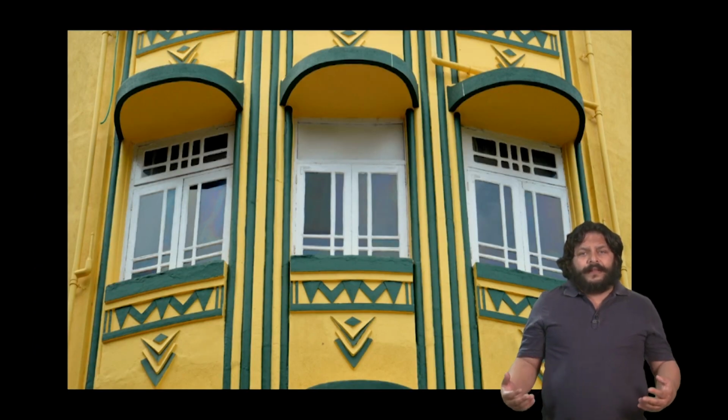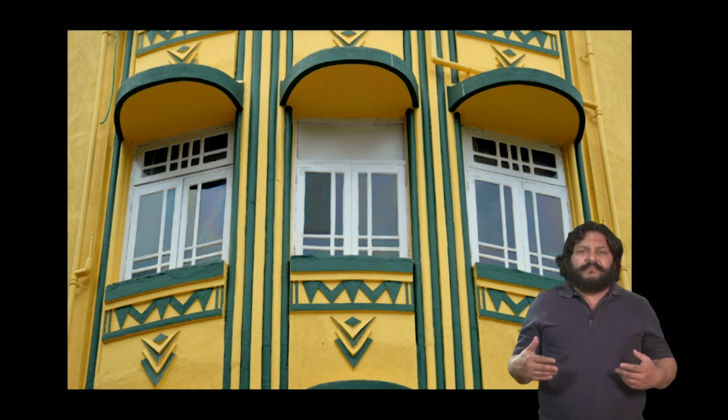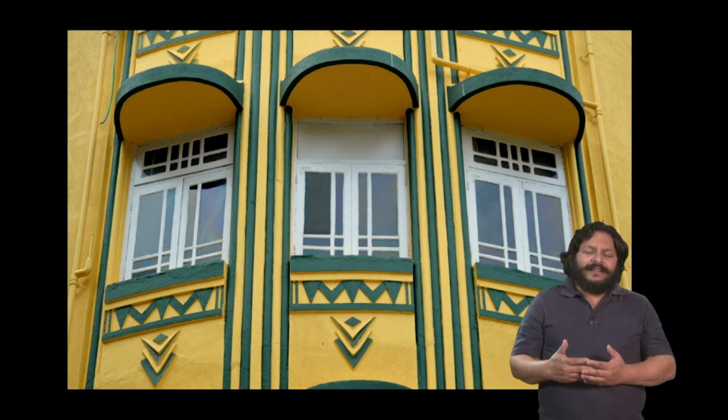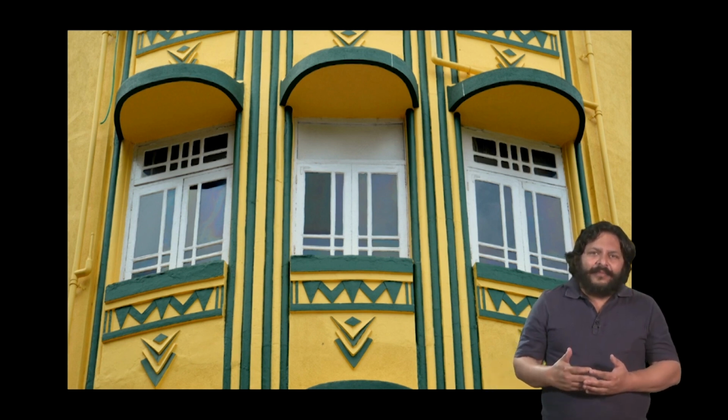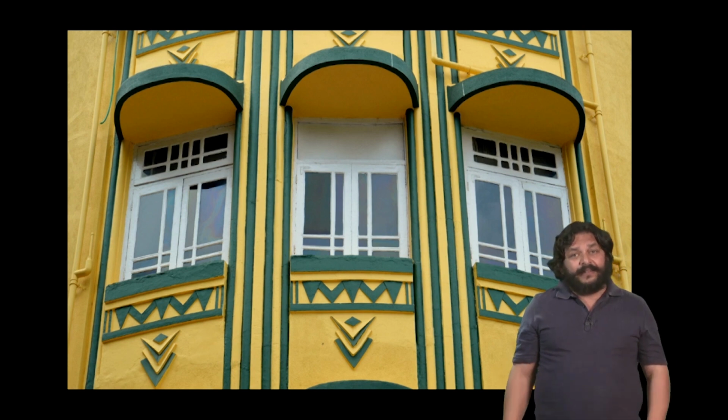Eventually, in the 1920s and 30s, India starts embracing an international language of architecture. The vocabulary is neither derived from Indian history nor European history. There is no more neoclassicism, no more neo-Gothic, and no more Indo-Saracenic.